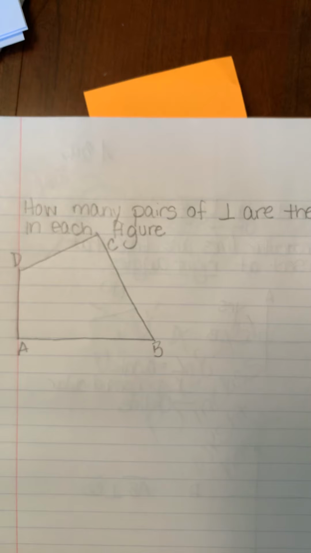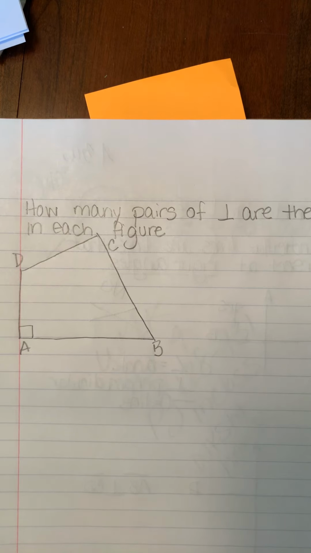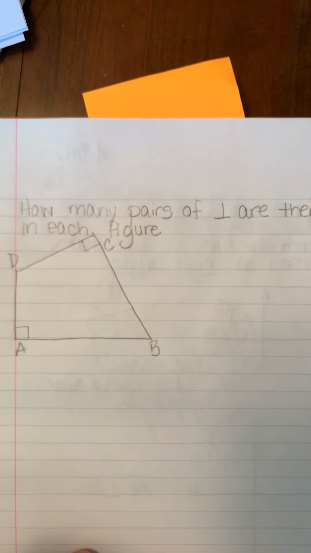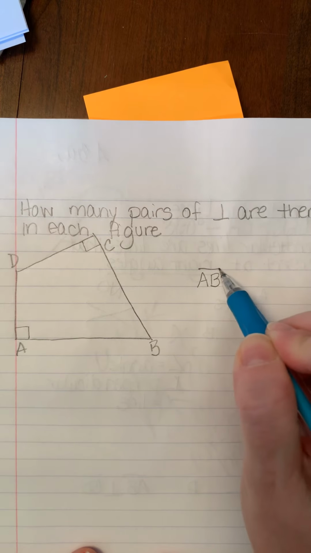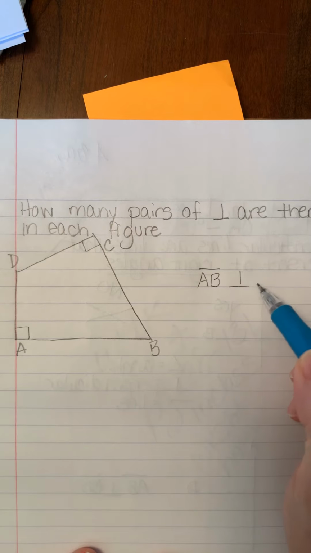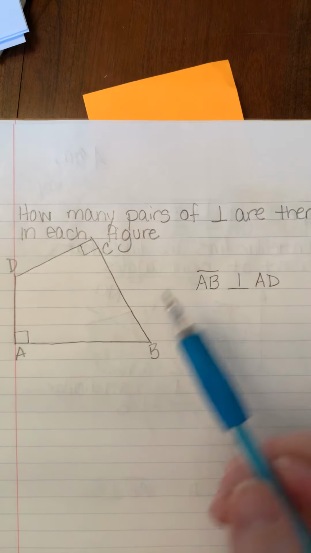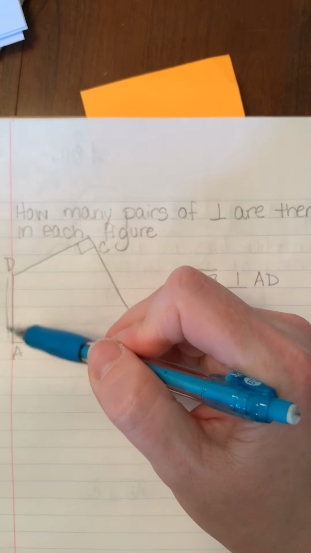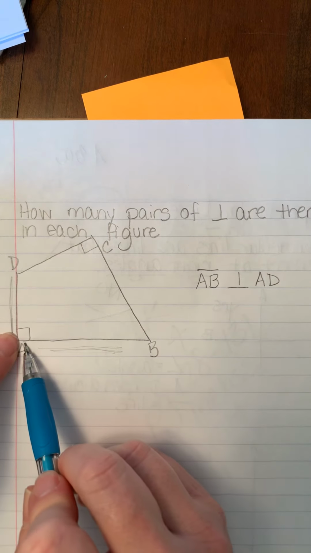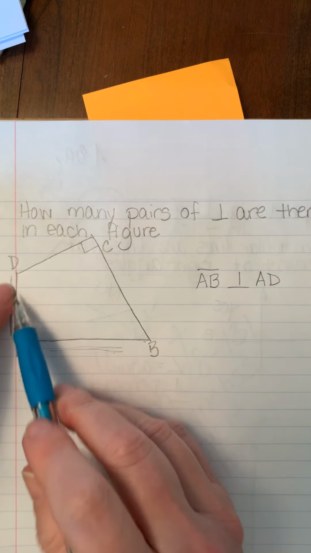Now, I'm going to ask you, do you see a 90-degree angle off the bat? Winner, winner, chicken dinner. Right here. Good job. And there's one more. Remember that your paper's not glued down, but this is a 90-degree angle too. So the way that you would write that would be line AB is perpendicular to line AD. Here's line AB, and here's line AD. These two lines make a 90-degree angle, and they are perpendicular to each other.